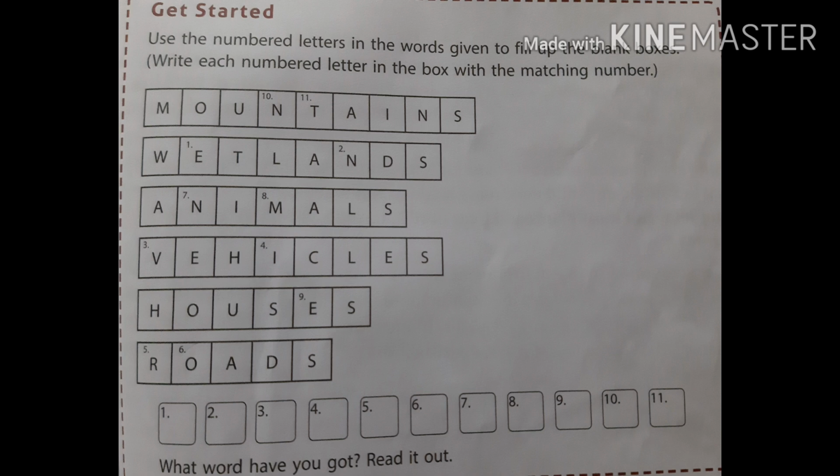Can you see the box with number 1? Which letter is written inside it? Yes, E. Second box has N. Then V, I, R, O, N, M, E, N and T. So children, what was your answer? Yes, the environment. What is meant by environment?